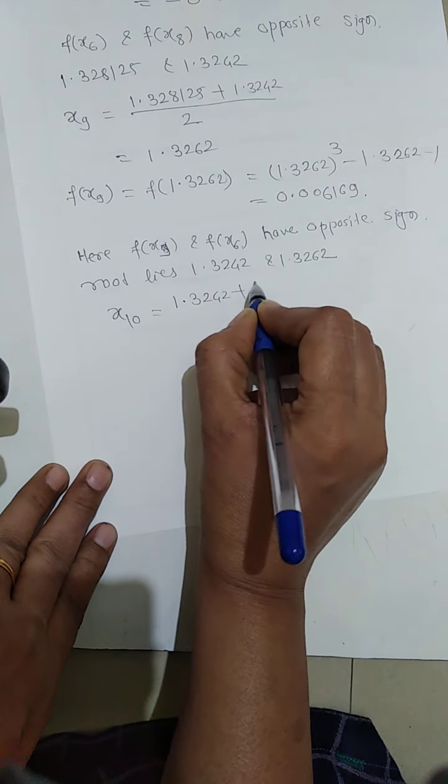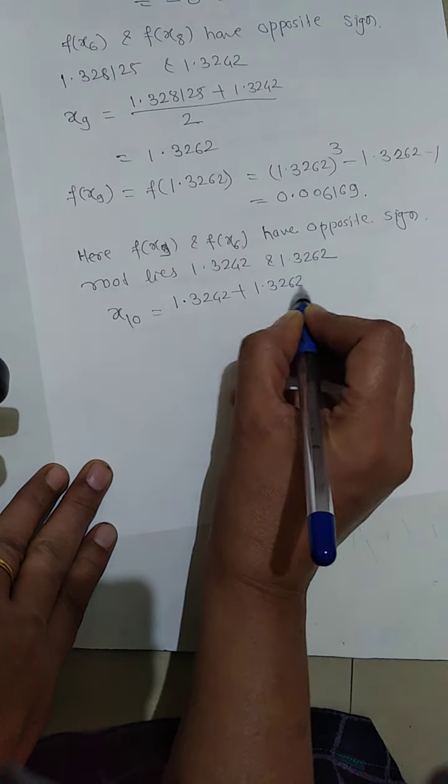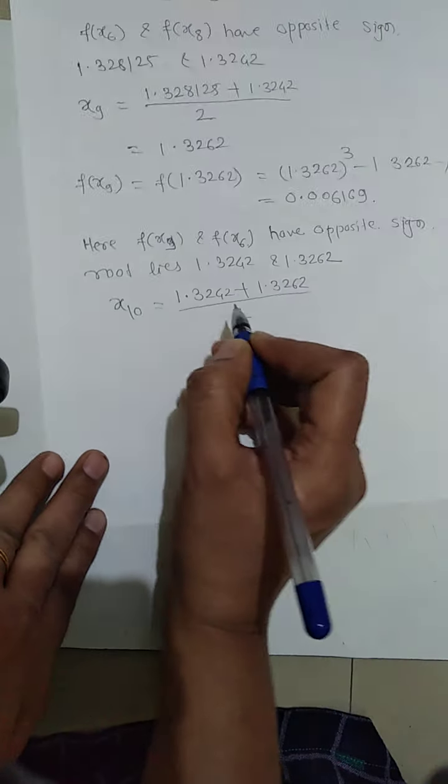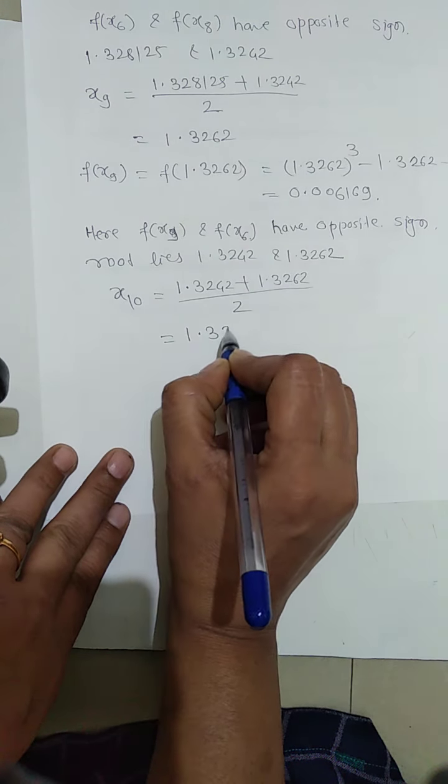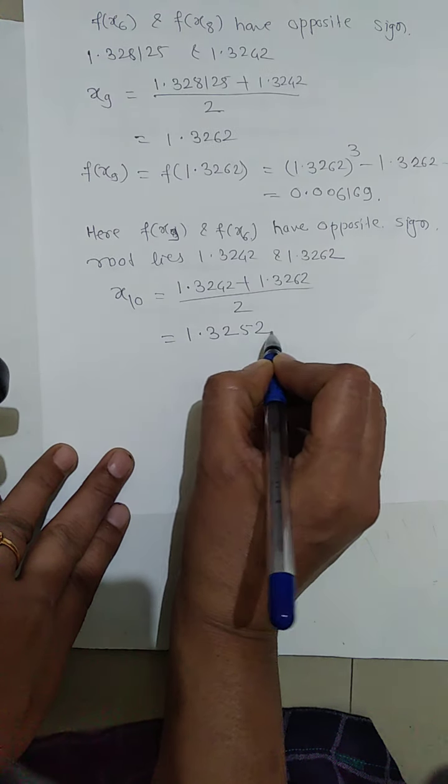(1.3242 + 1.3262) divided by 2. After calculating, this value is equal to 1.3252.